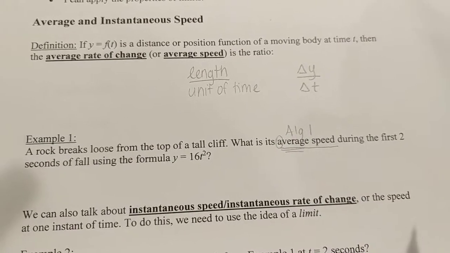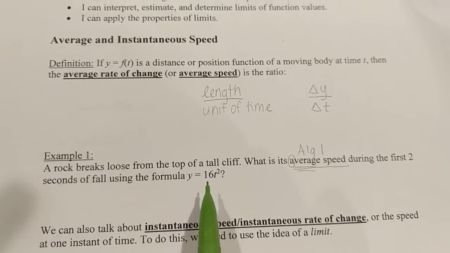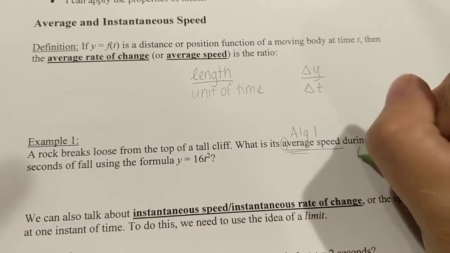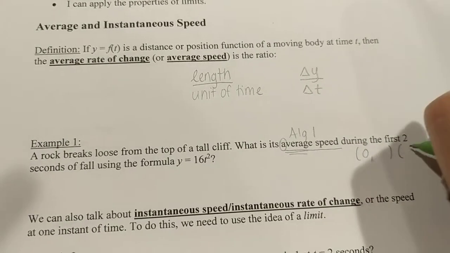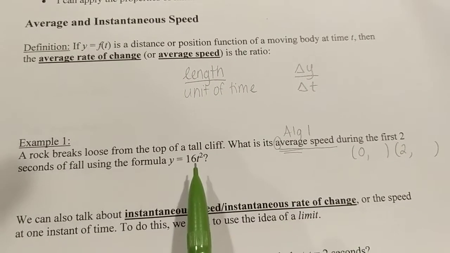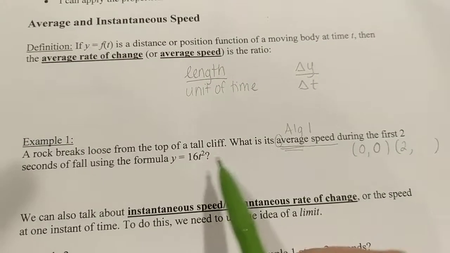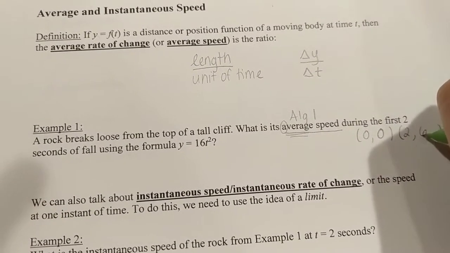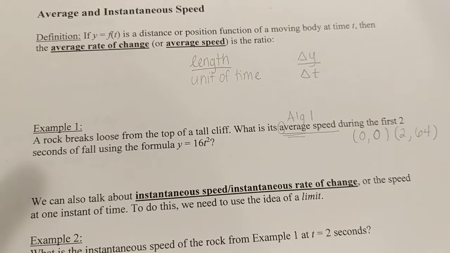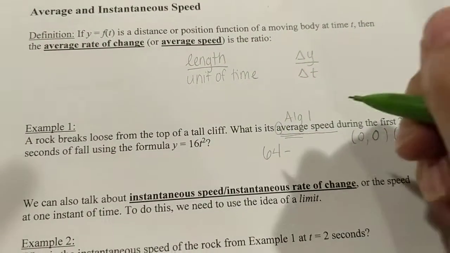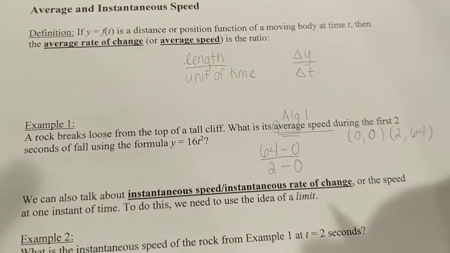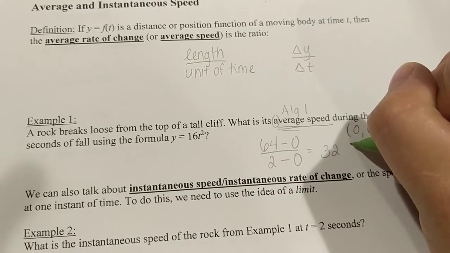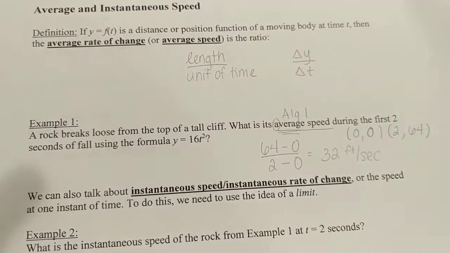We're going to be talking about average speed during the first 2 seconds of the fall using the formula 16t squared. So if we're going to find average rate of change or average speed from the first 2 seconds, that means I need 2 ordered pairs, one at time 0 and one at time 2. So at time 0, 16 times 0. And at time 2, 2 squared is 4. And 16 times 4, we get 64. So our average rate of change is 64 minus 0 over 2 minus 0. So 32, and then our units are important here. So they told us that, well, they didn't really give us a length unit, so we're just going to say feet per second.